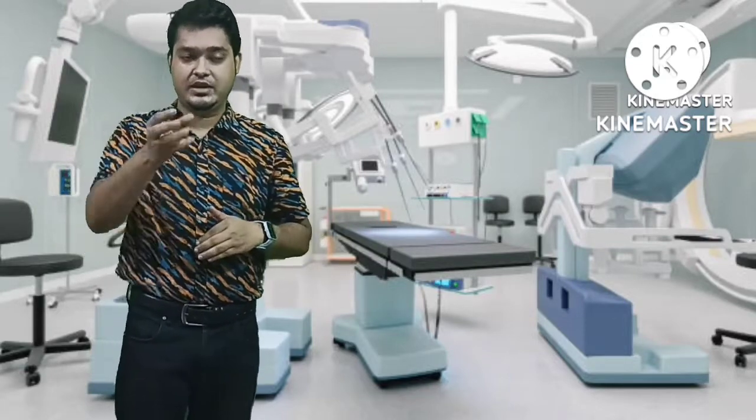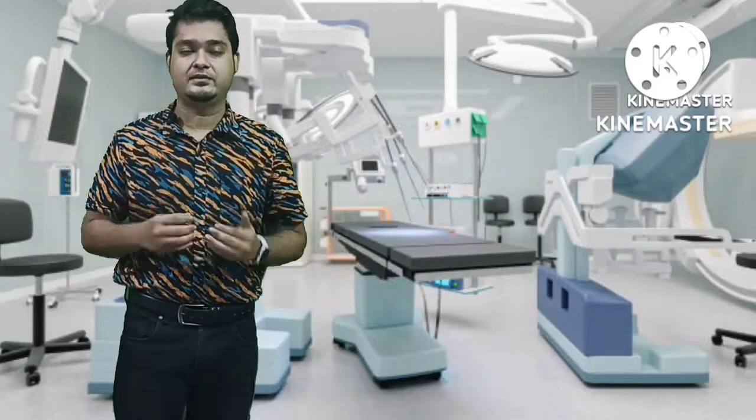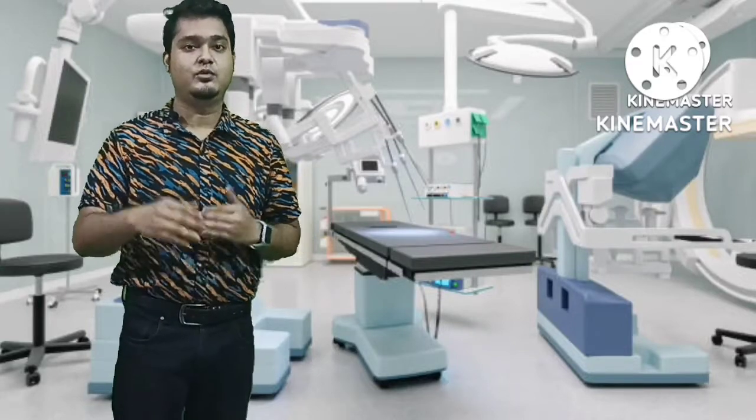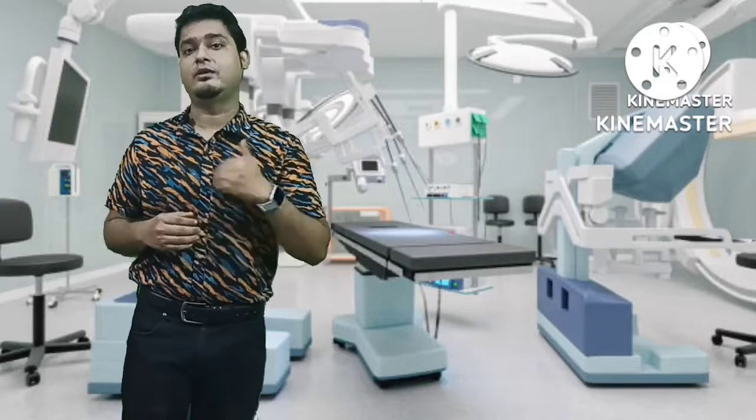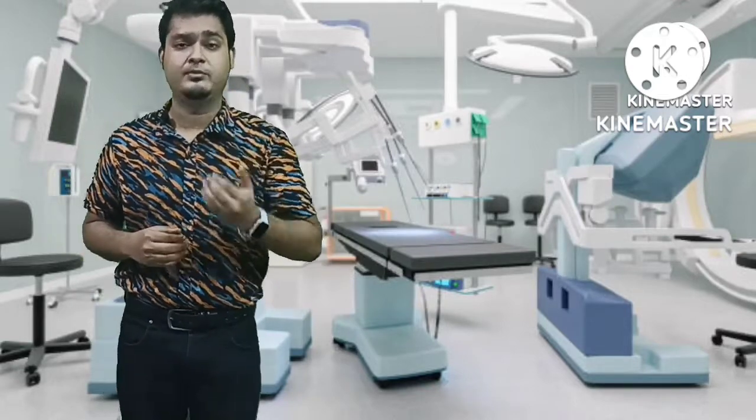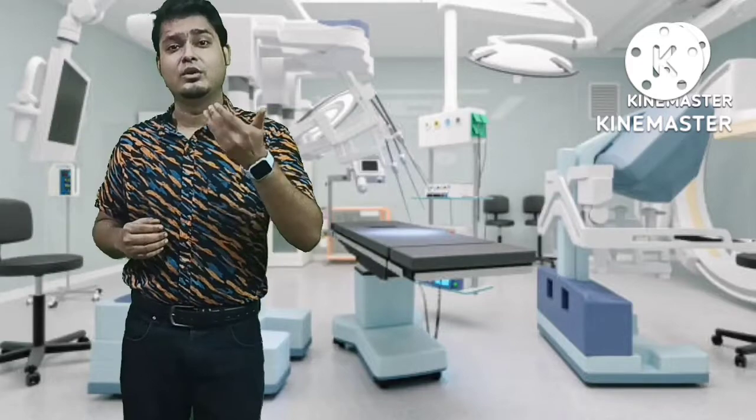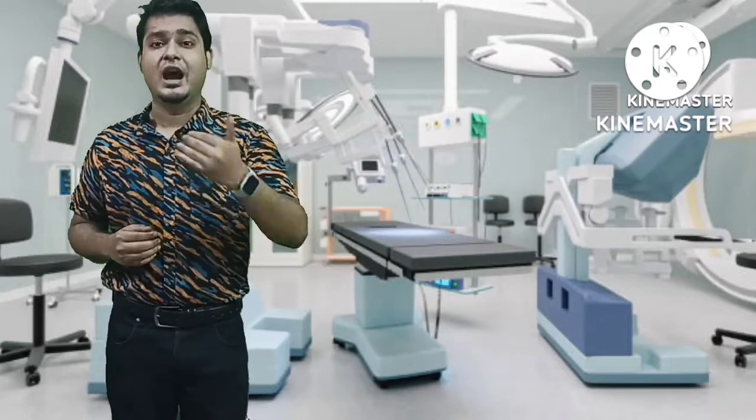So instruct the patient to take a soft breath and hold it like this. This is more comfortable for the patient, makes our examination more comfortable, and helps to acquire a good resolution image without any artifacts.